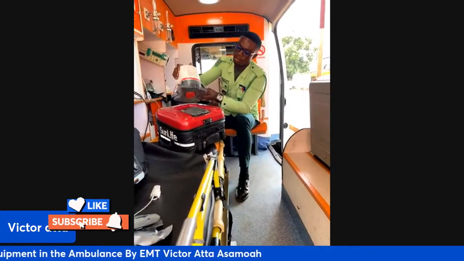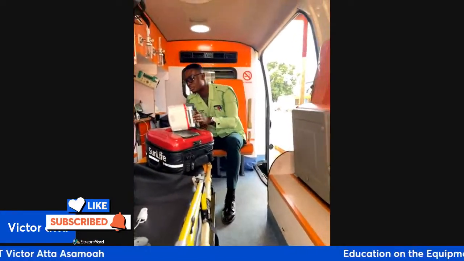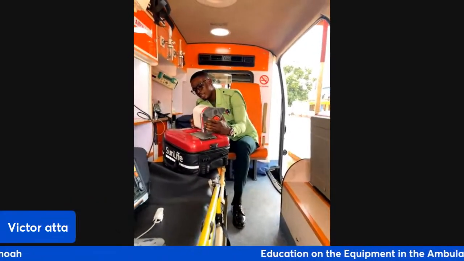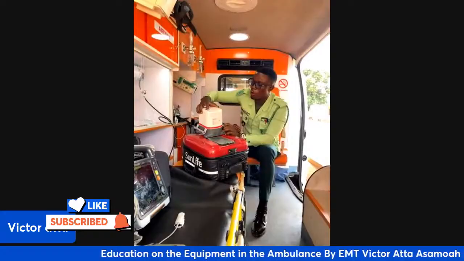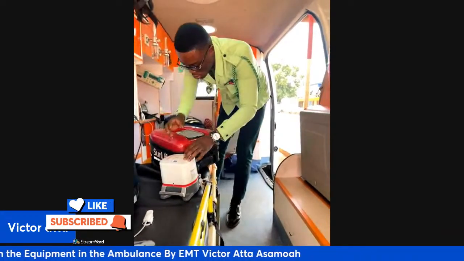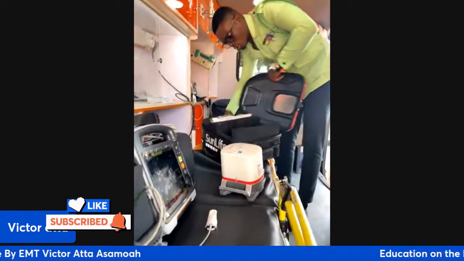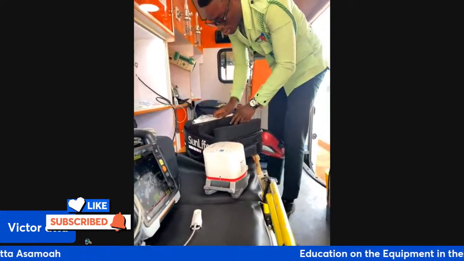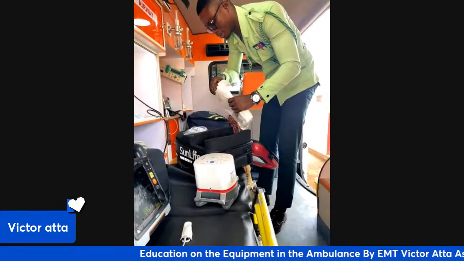It's an automatic chest compressor. We have 8 straps.